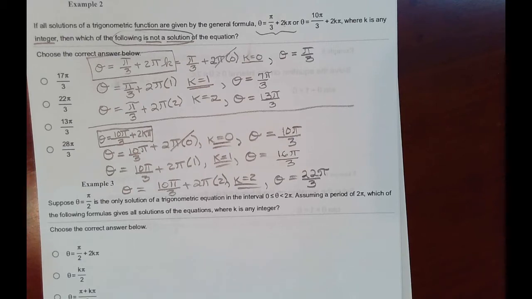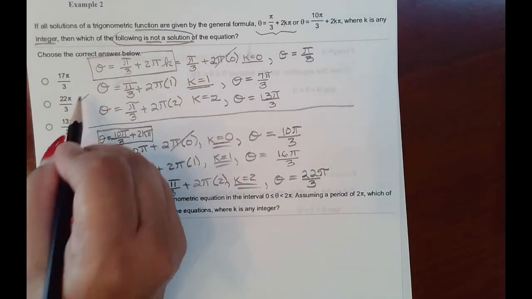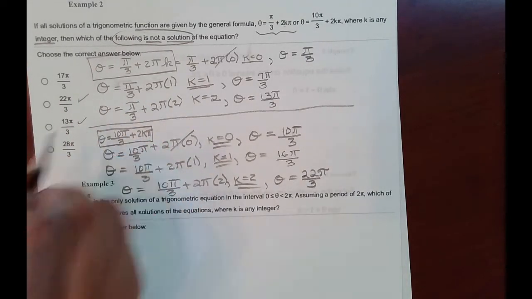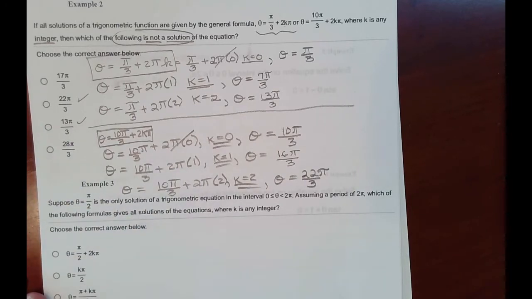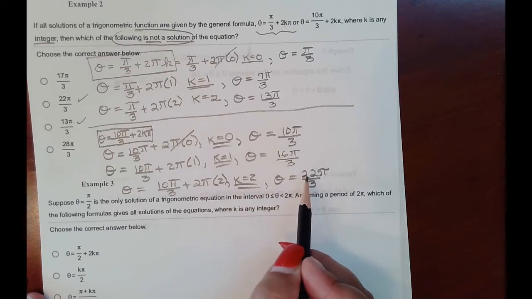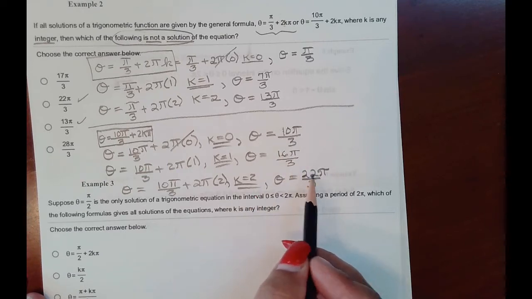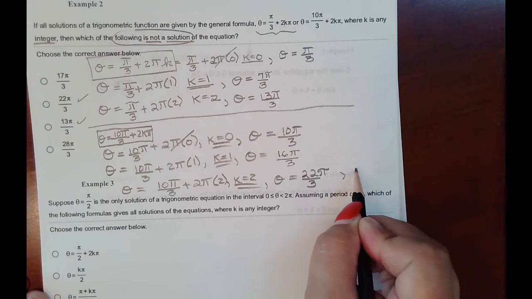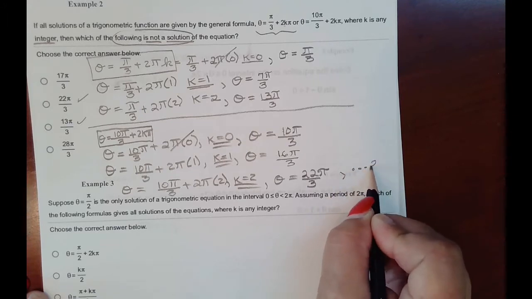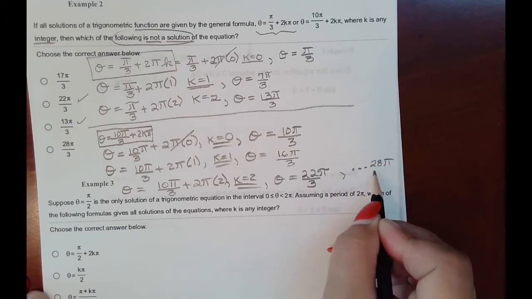So let's see, which of these answers are skipped over? For instance, we got 22/3, we got 13/3. Could we possibly get 28/3? Well, each of these have a difference of 6 in their numerator. So the next answer here, if we would have gone a little bit further, would have been 28/3.